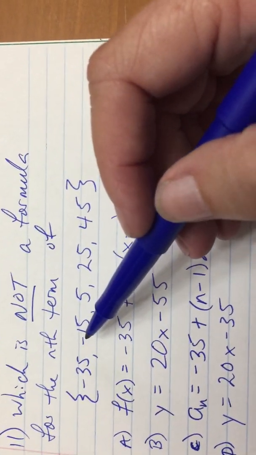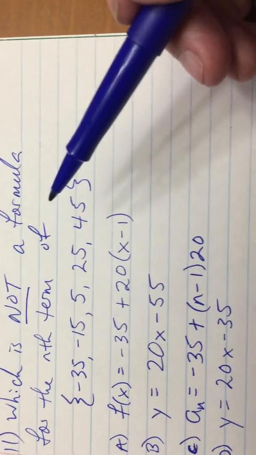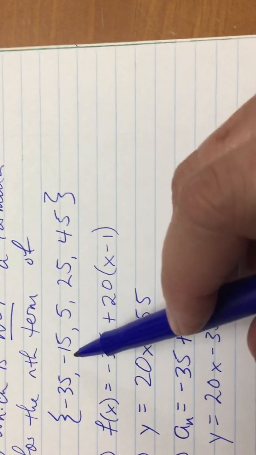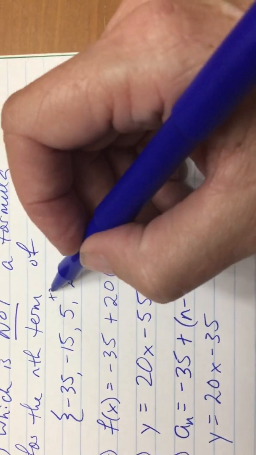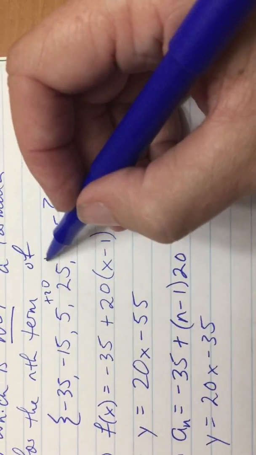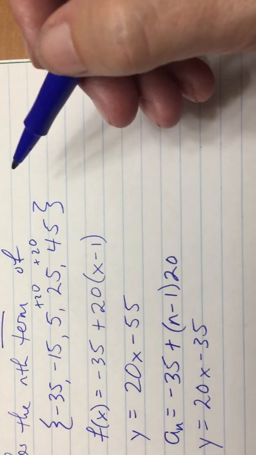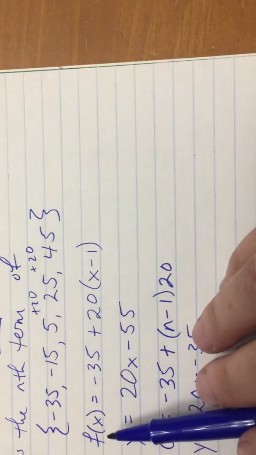I'm looking for one that starts with a negative 35, but I need to know what the d number is, or the multiplication number. So I'm looking at all these negative numbers. I don't like looking at those, but from 5 to 25, I'm pretty sure that's to add 20. And then from 25 to 45, it's, yep, add 20 again. So I'm adding 20. So here's my first formula.